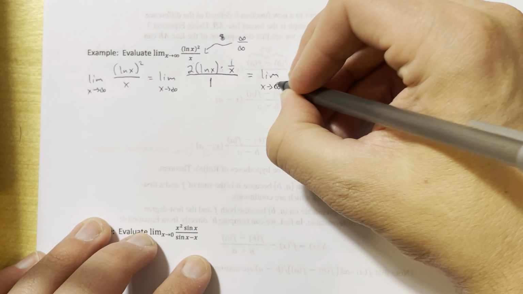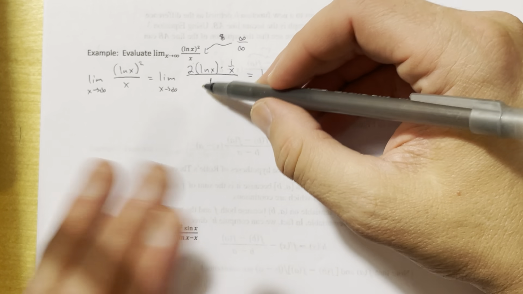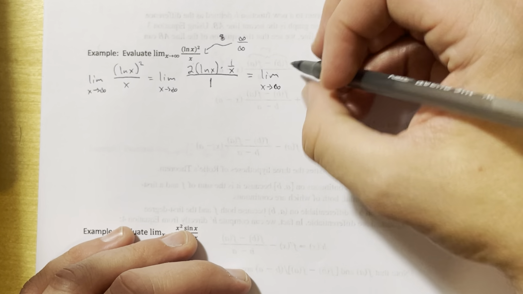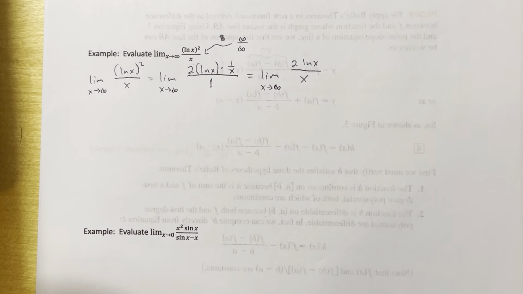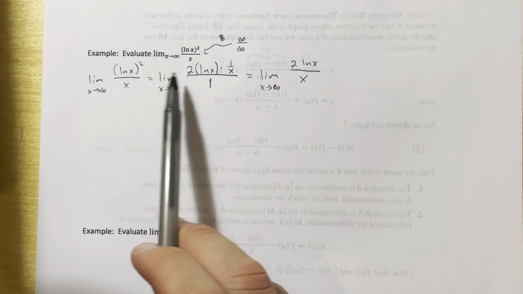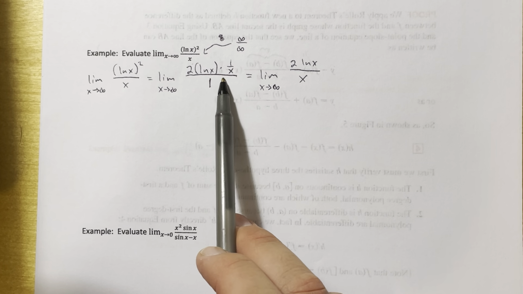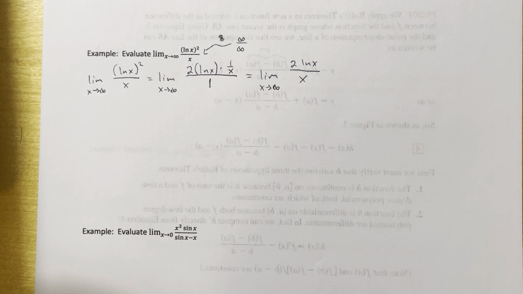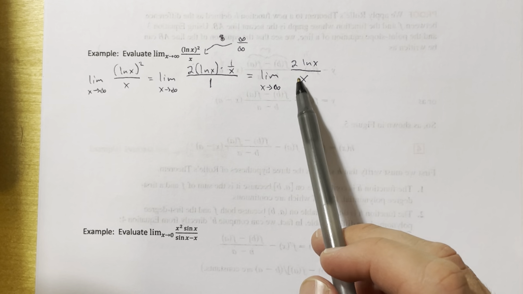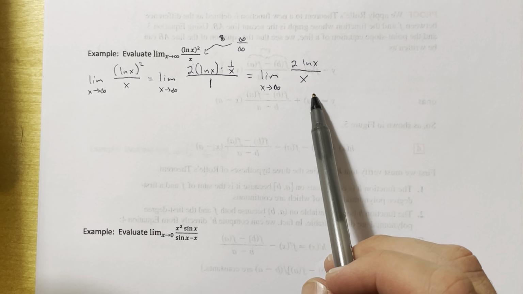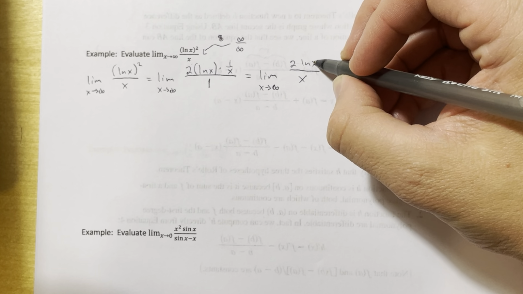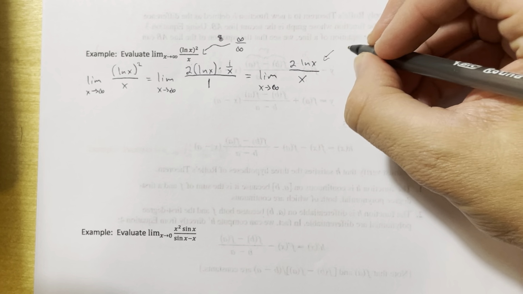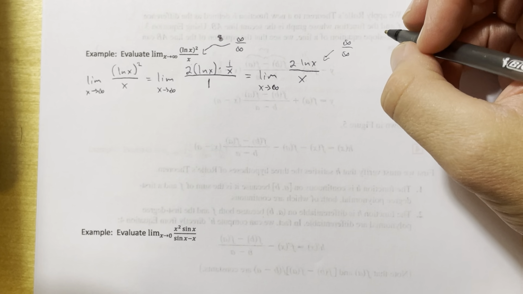Limit as x approaches infinity, I can simplify this a little bit. So the 1 I can get rid of. It becomes 2 times natural log of x times 1 over x, or 2 natural log of x over x. Same thing, okay? So I've used L'Hopital's rule to get from here to here, and then getting from here to here, I'm just simplifying this. I haven't used L'Hopital's rule again. But I'm going to have to do that, because if you look at what we're dealing with here, we have yet another indeterminate form. This limit up here goes to infinity, and this one goes to infinity as well. We have another infinity over infinity type.